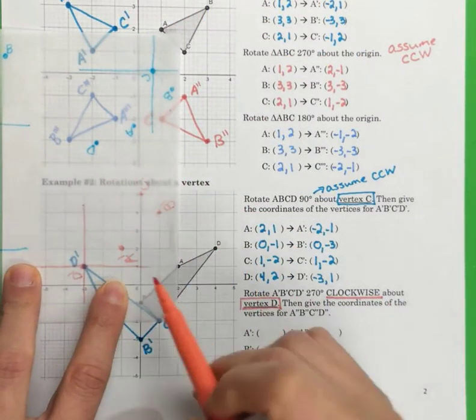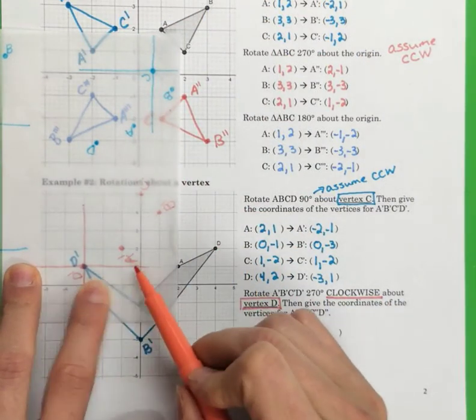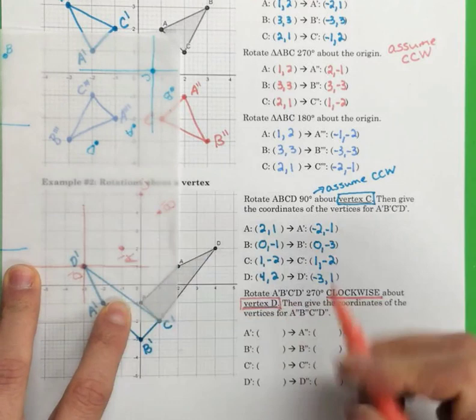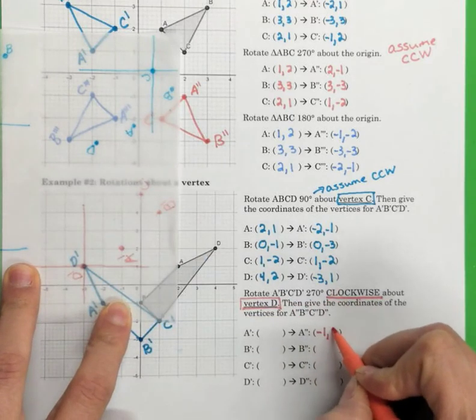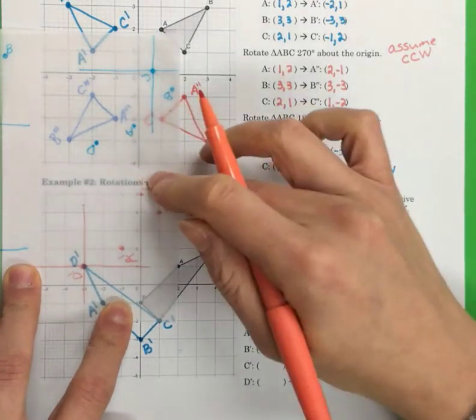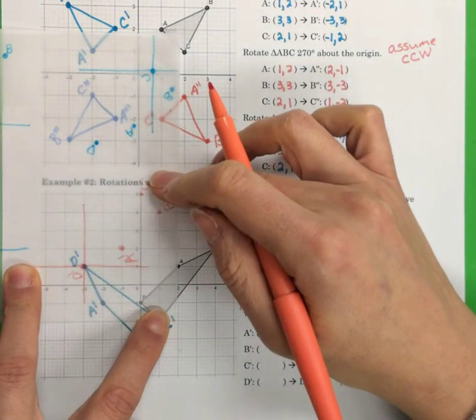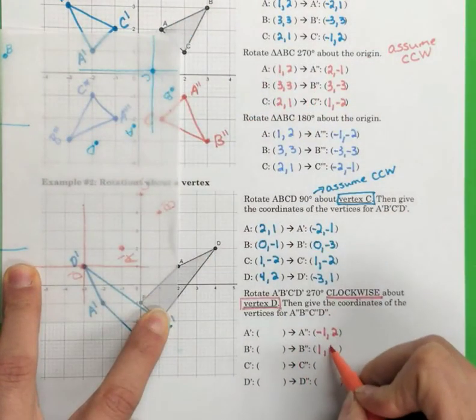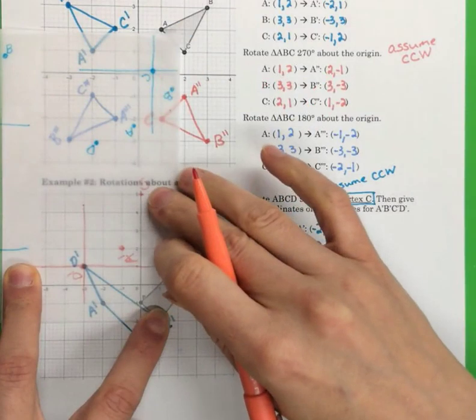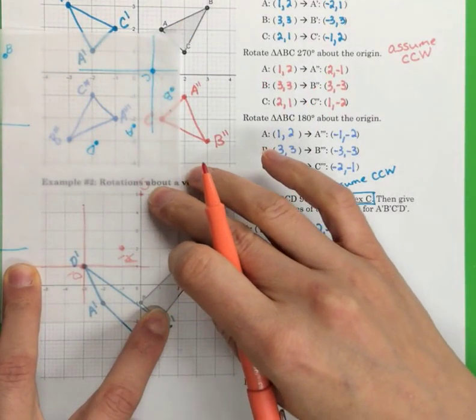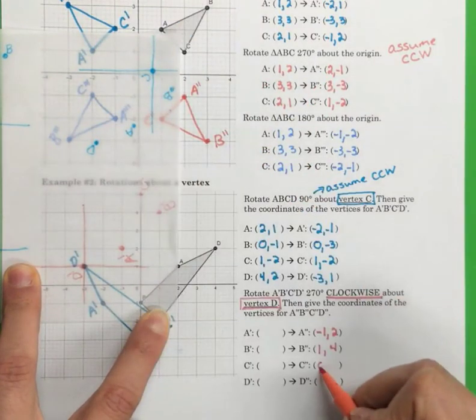And then I can see that my new point A is at -1, 2. My new point B is at 1, 4. My image of C is at 0, 5.